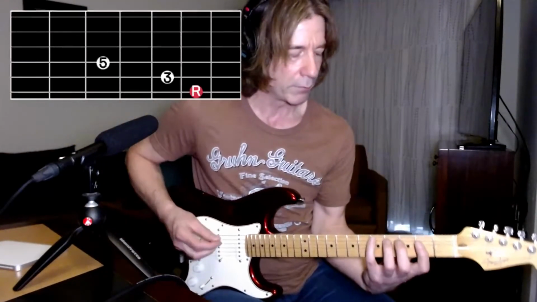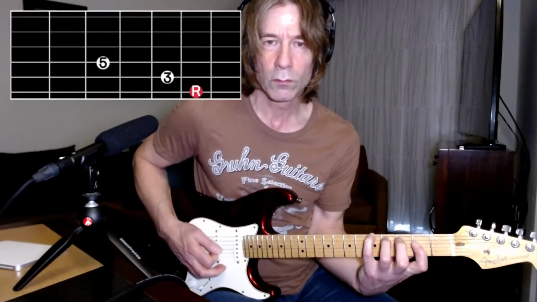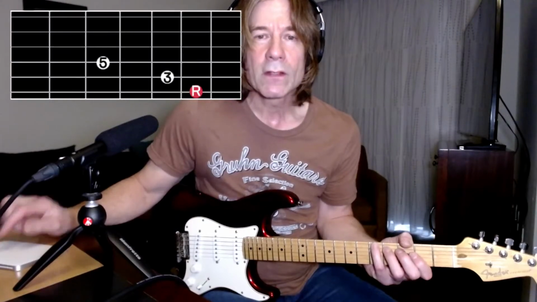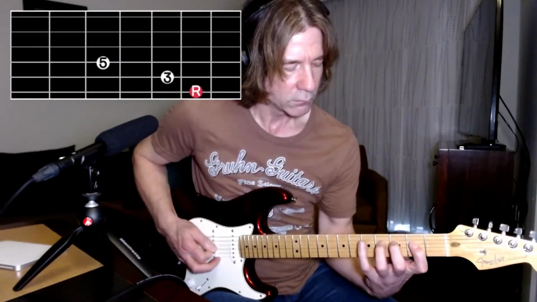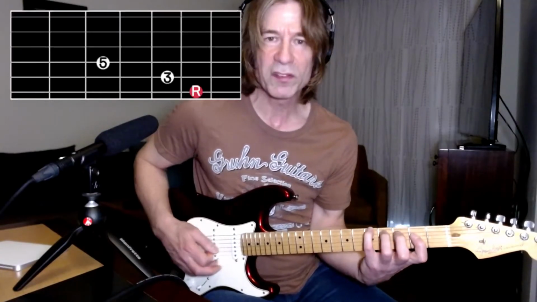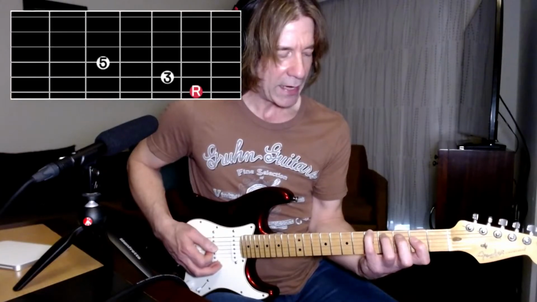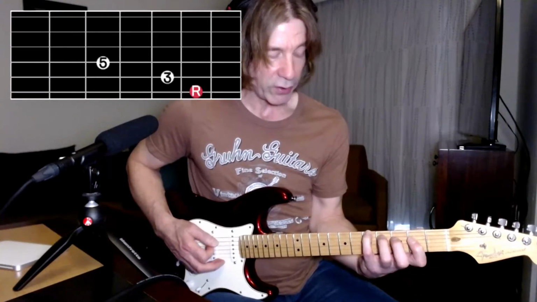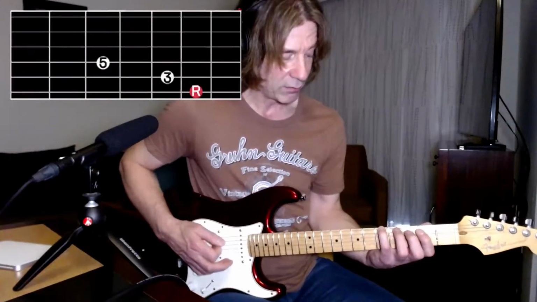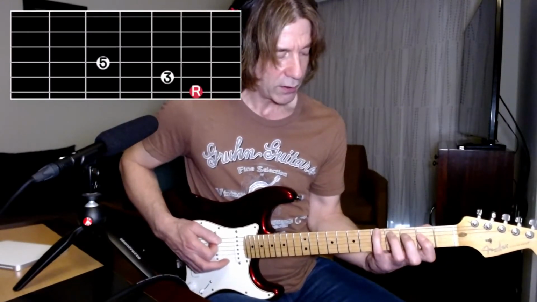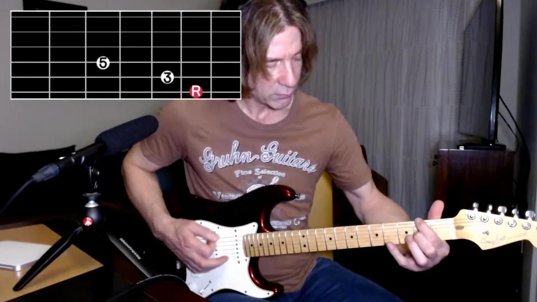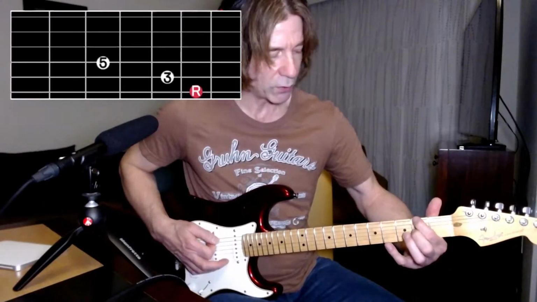So, yeah, really cool stuff like that. And you do all the same licks right here. It's really beneficial because if you're on an A in this position and you want to go to a D, it's right there. Or here's a D right here. There's a D with this note.